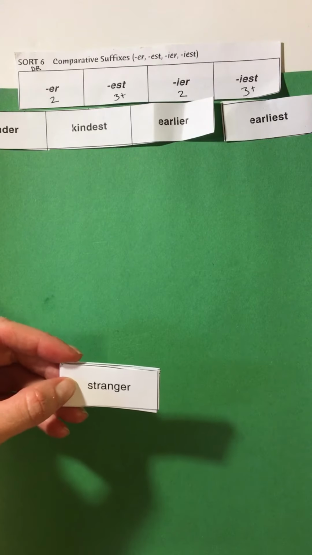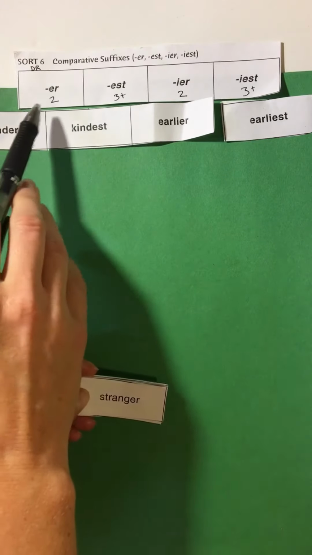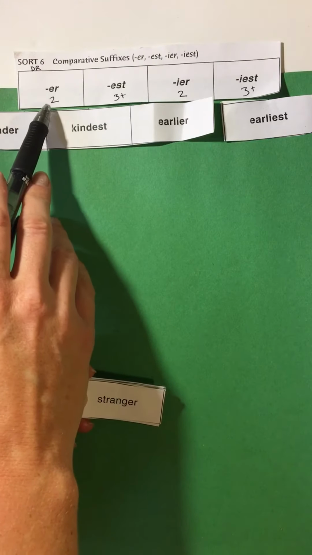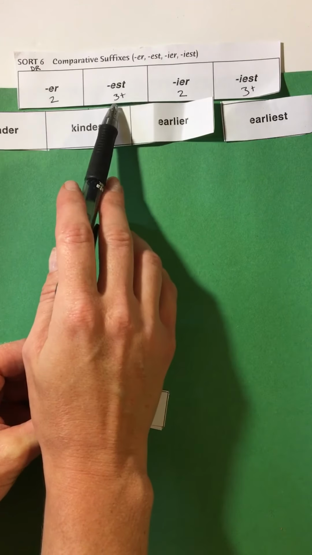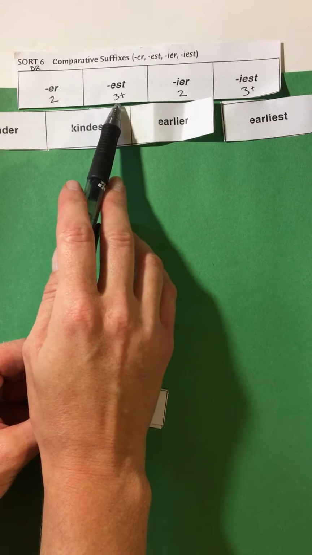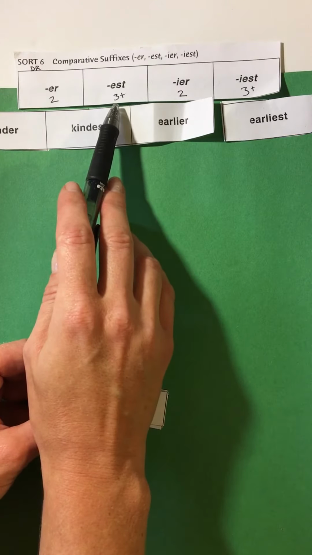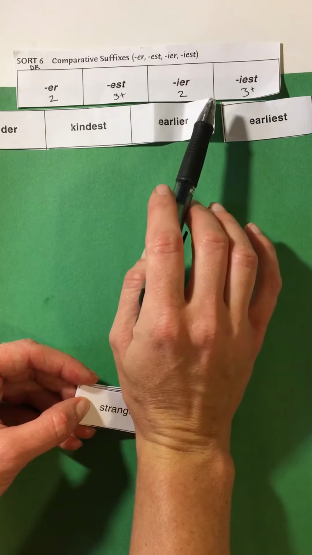DR, derivational relations, sort 6, comparative suffixes. Whenever you add ER to the end of the word, you're comparing it to another word when there are two things being compared. When you add EST to a word, it means you're comparing at least three things or more, or 3 plus. These ones also have ER and EST, but they have an I right before them.